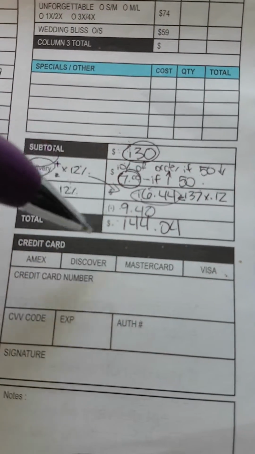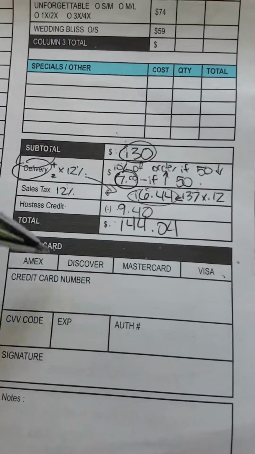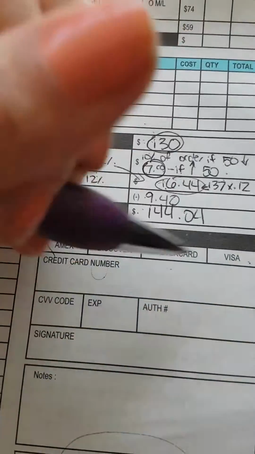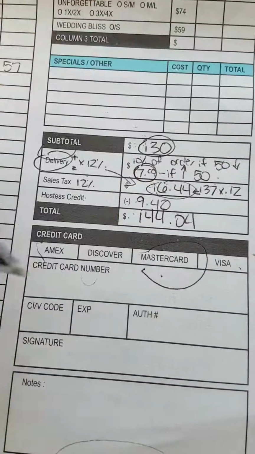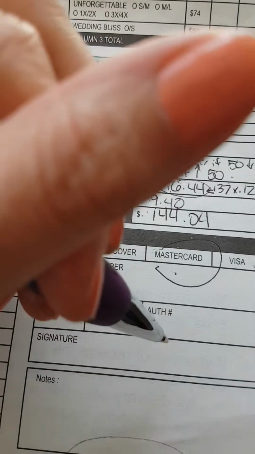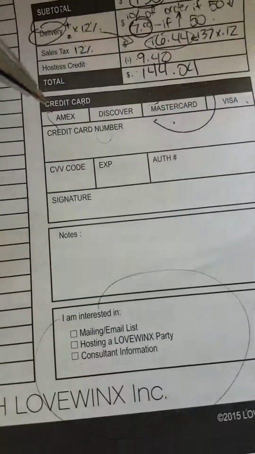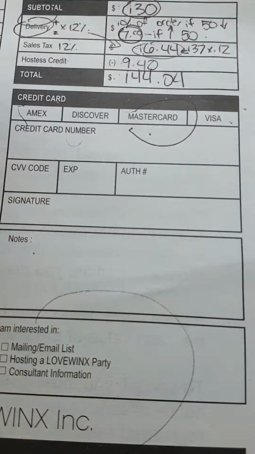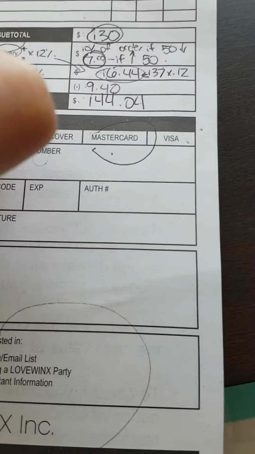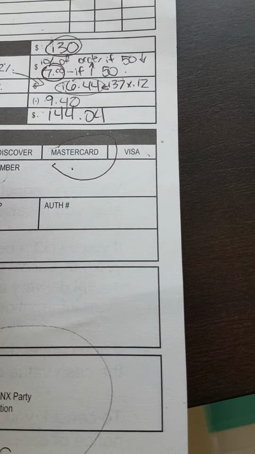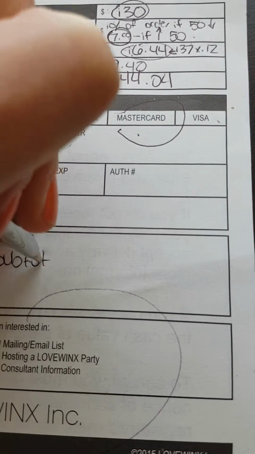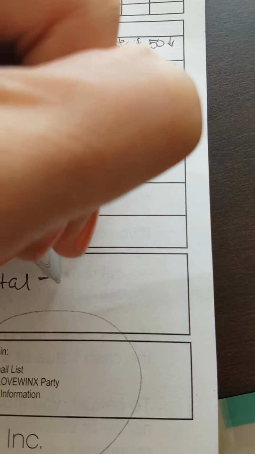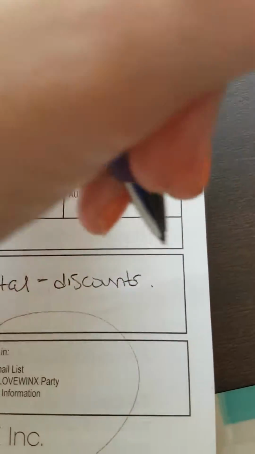All right, so that's how that's done. Now I always write down how they paid. Say this one was MasterCard, I'm going to circle MasterCard. I don't need to write down any of the information because that's all in my Square. Under notes here, I will write down how I'm going to figure out the hostess credit: the subtotal minus the discounts equals the hostess credit.